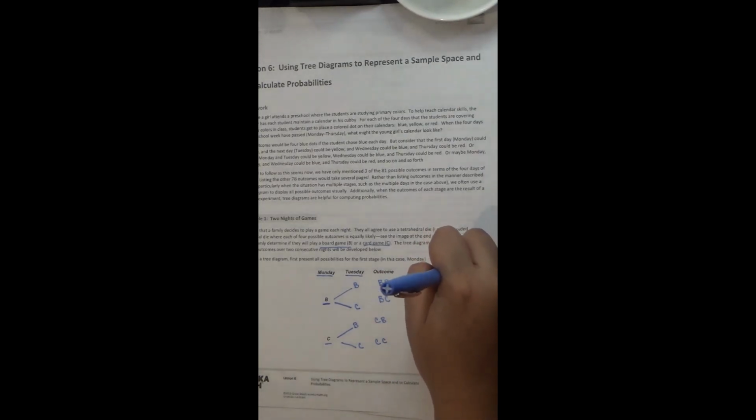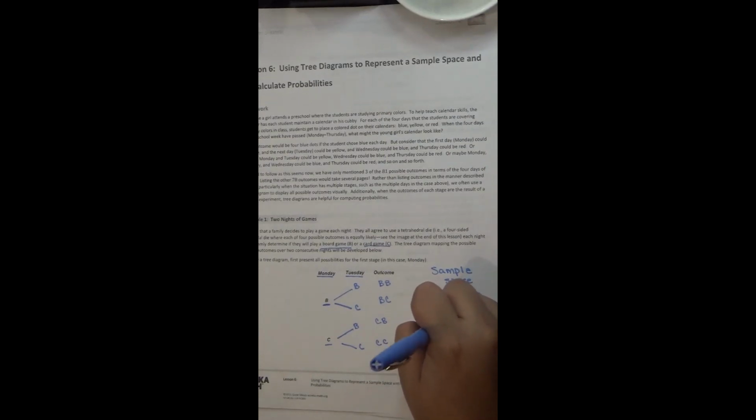There are no ways for us to control what's happening because the outcomes are equally likely. There's a possibility of playing a board game or a card game regardless of what they played the day before. So this is what a tree diagram looks like. This is the focus here, creating this and being able to visualize exactly what the options are using our sample space. So again, our sample space was board game and card game. Flipping the page.